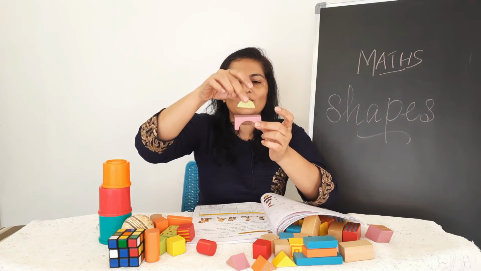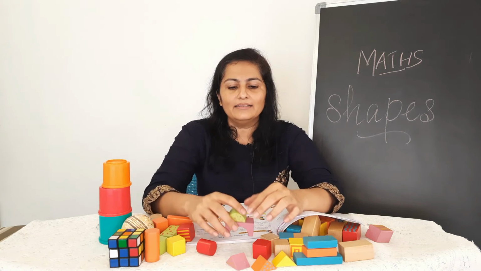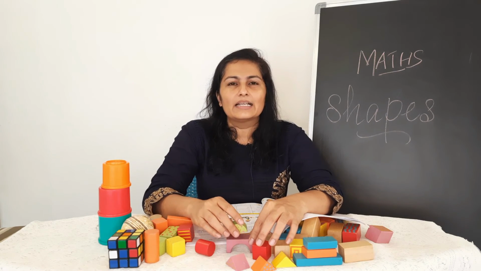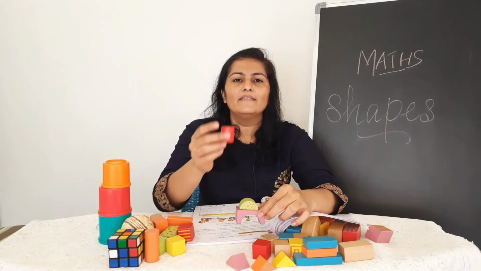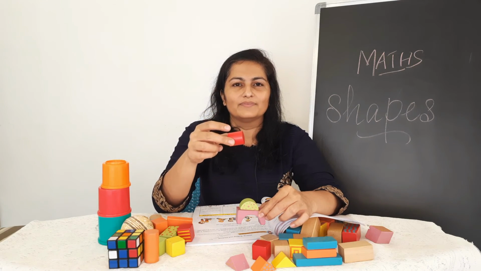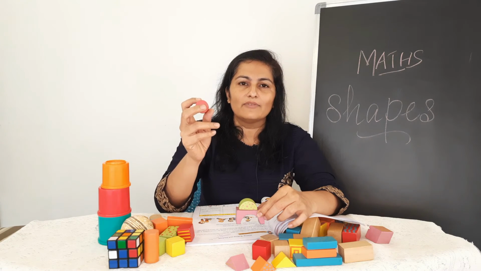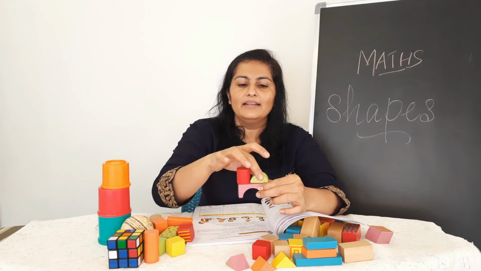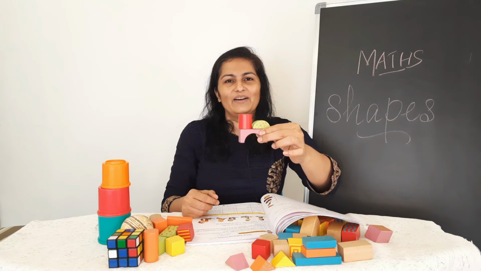We can stack it on top of this one. Okay? So any 3D objects which have flat surfaces can be stacked. And those which have curved surfaces can be rolled. Okay? Now this has a flat surface also. So remember, flat surfaces they can slide and they can stack. Did you understand? Okay.